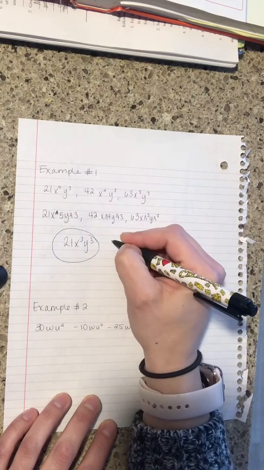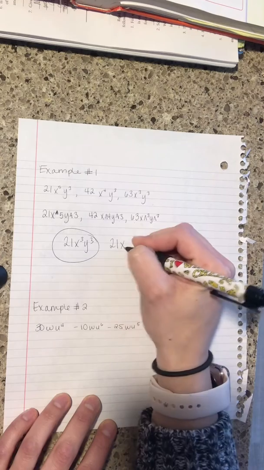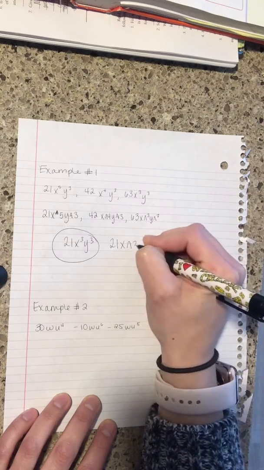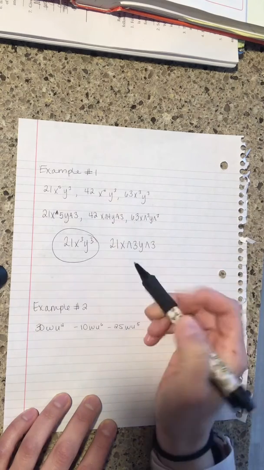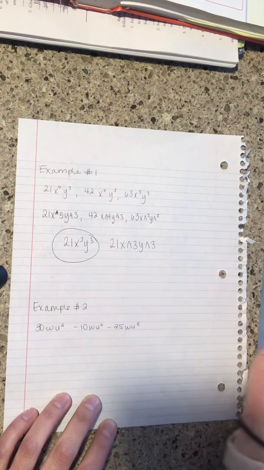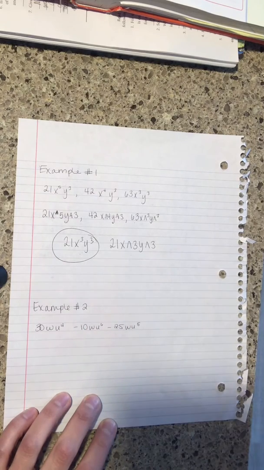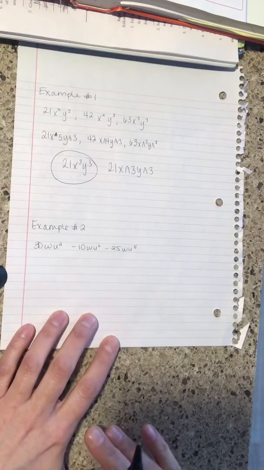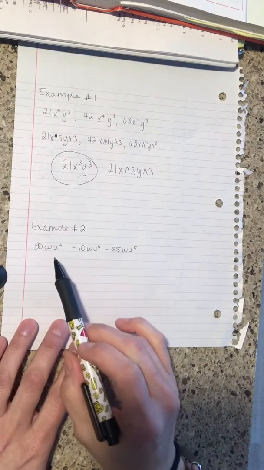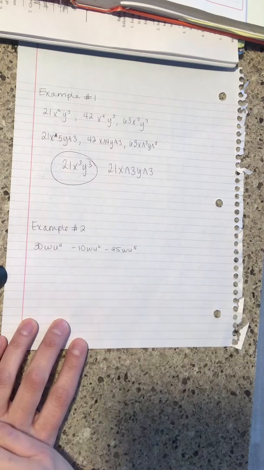But when I type it in on my Chromebook, it's going to look like 21x caret 3 y caret 3. And you find this little caret button on top of the number 6 on your keyboard. So although this is the answer, that is how you type it in. All right, problem number 2 real quick then. For example number 2, directions say factor out the polynomial by finding the greatest common monomial factor.